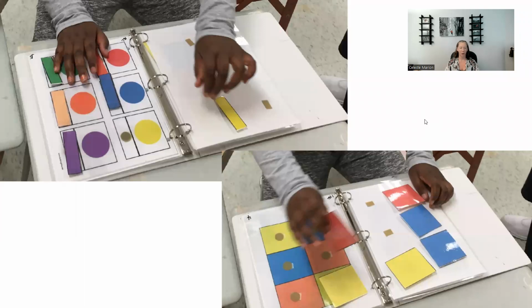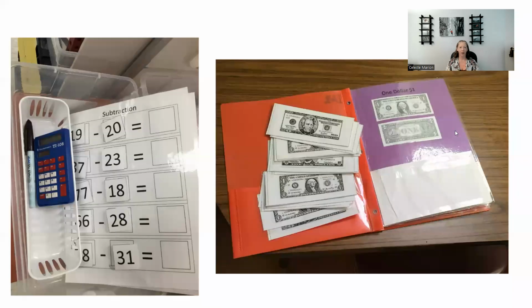Here's a notebook full of different activities that a student is doing. In these different ones, they're matching colored shapes, right? Matching and matching. Here's a really fun one with subtraction and math, right? They have a little bin with their own calculator and their own pen, and then have the thing to do. They have the worksheet to complete on their own, but they're not having to write in the answers necessarily with a pencil and a worksheet. They get to manipulate the numbers and move them around.